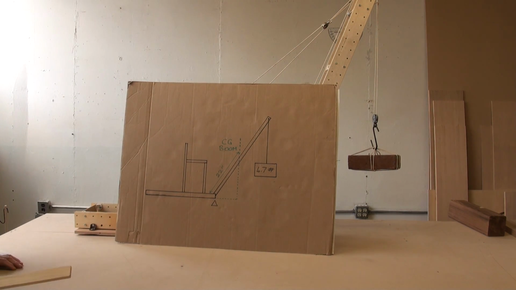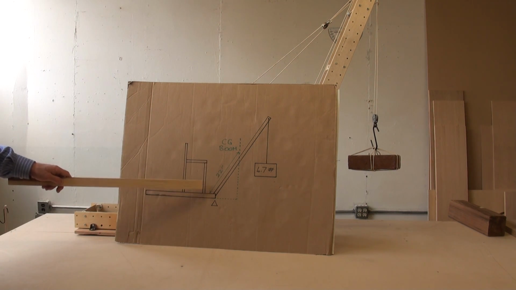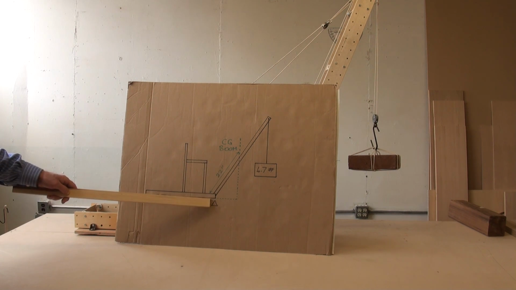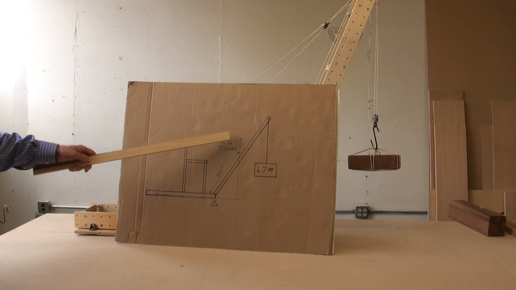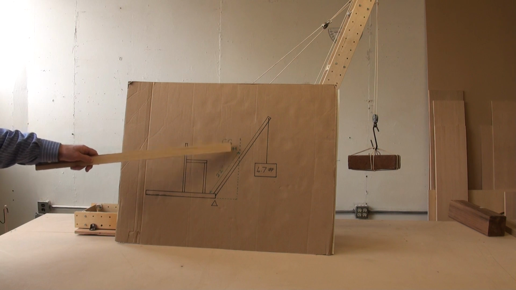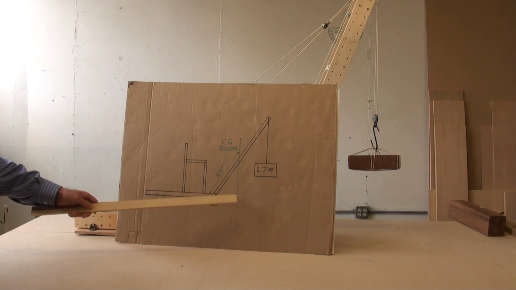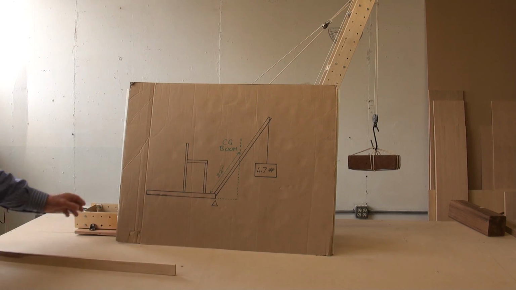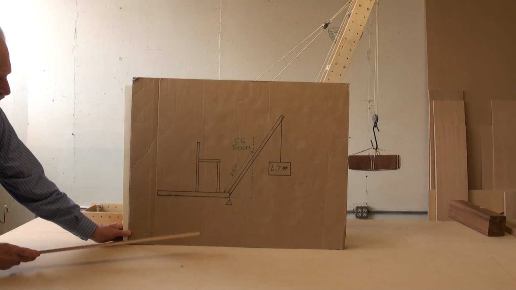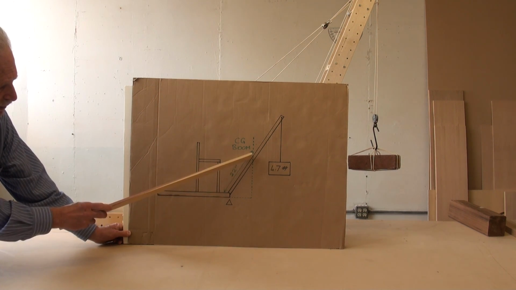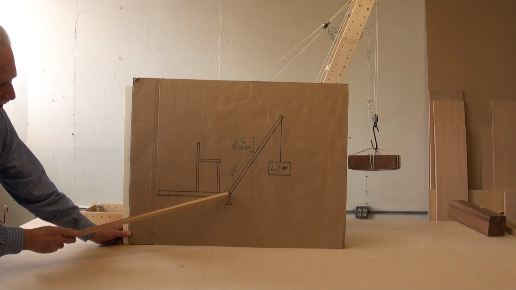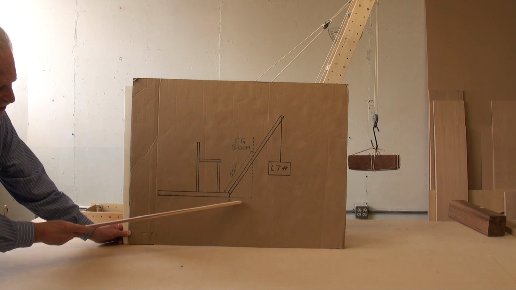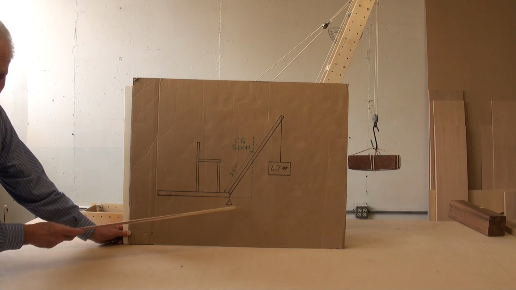Remember, we have to go through the CG, the center of gravity of the boom or whatever we're talking about. The boom is 45 inches long, but the CG is 22 inches from the pivot point. So that's the CG, and that's the line of force. So we got another right triangle. We got the same angle from before, which was 70 degrees. The hypotenuse is now 22 inches instead of 45. And the adjacent side, that distance, that's what we're looking for.